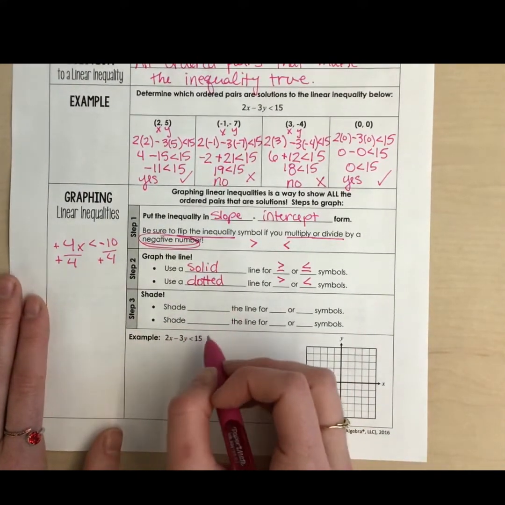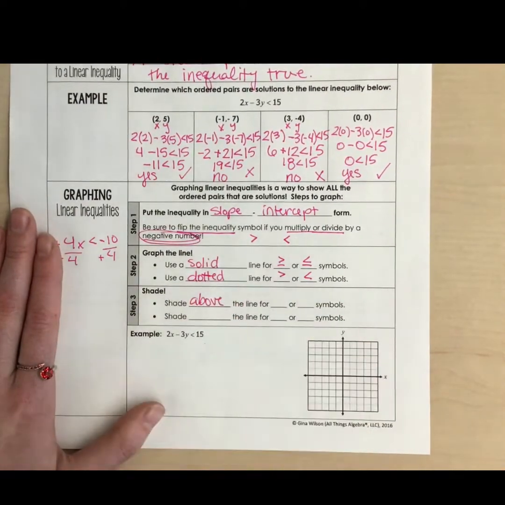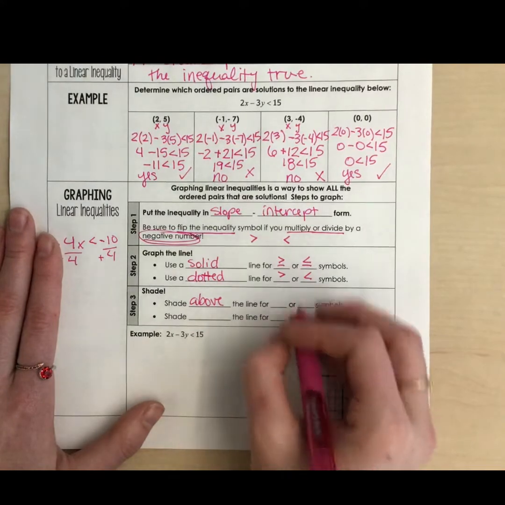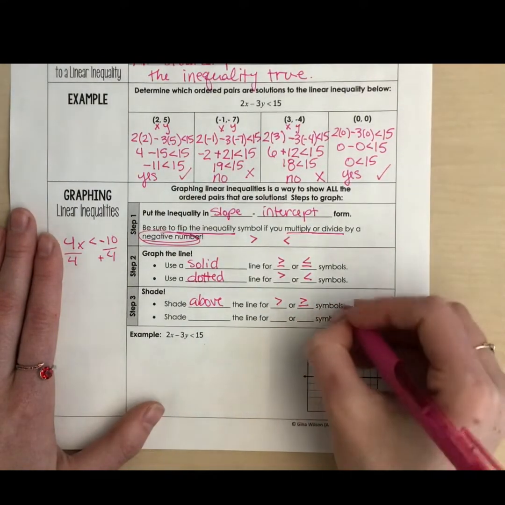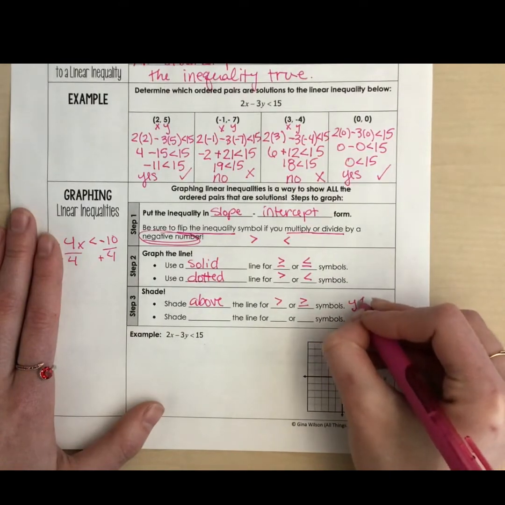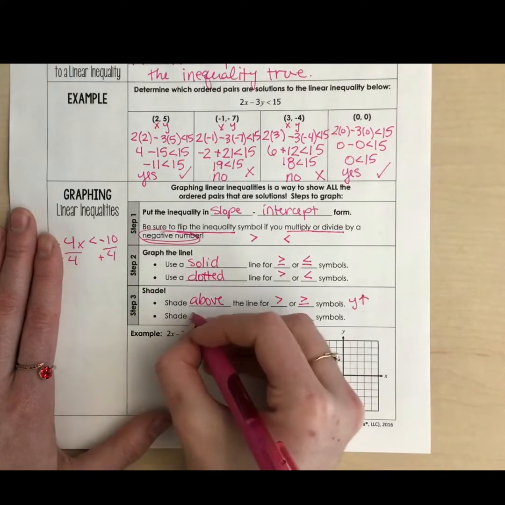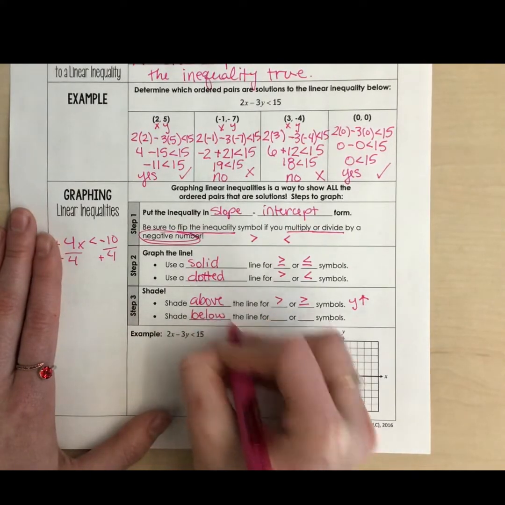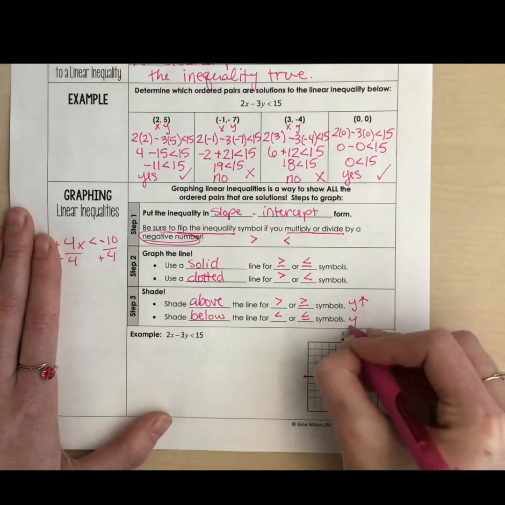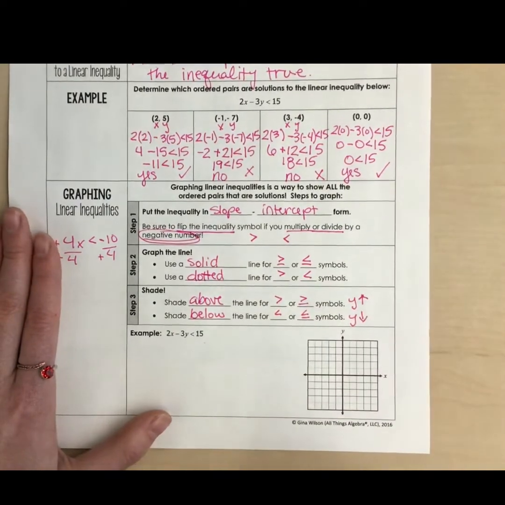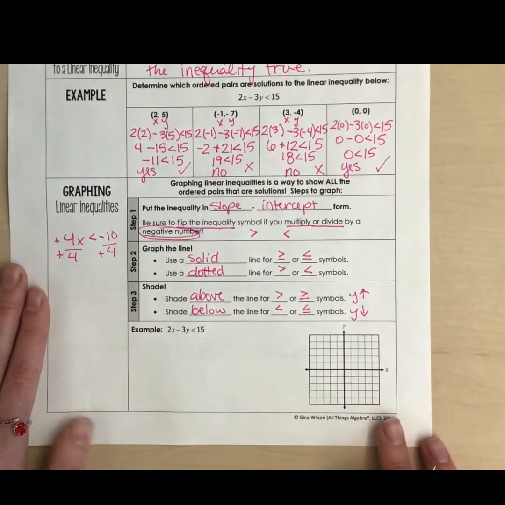This tells us where all of our solutions lie. So we're going to shade above the line if we have a greater than or equal to. This means that our y values should be getting bigger as we shade. Now, we're going to shade below the line for less than or less than or equal to, which means we're going to shade for y as it goes down.